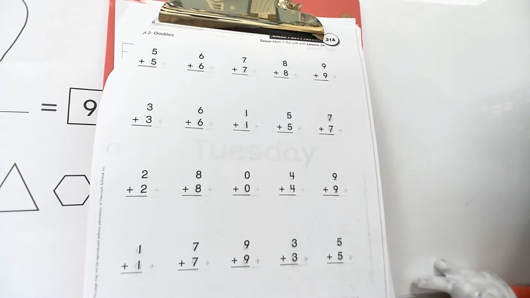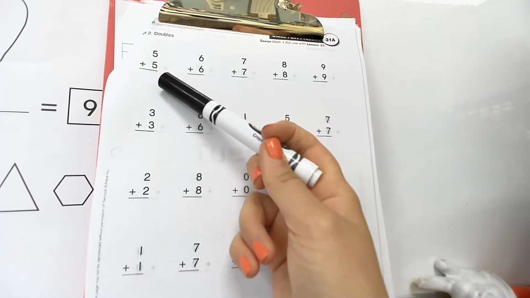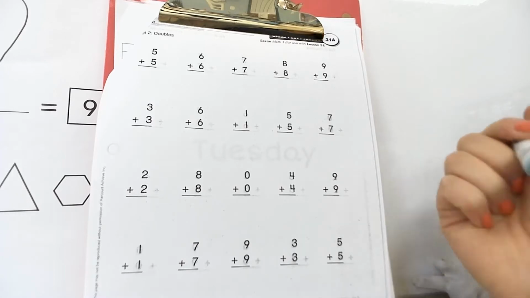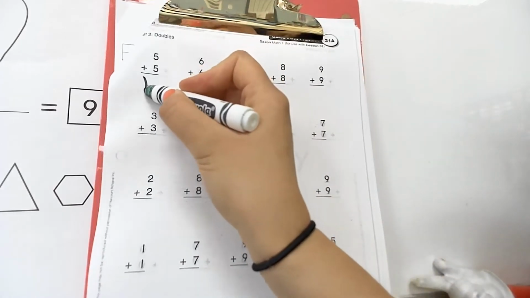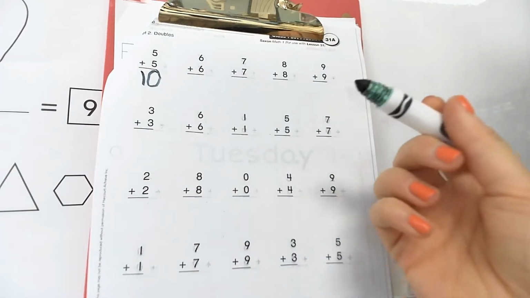So let's get started. What is 5 plus 5? Do you remember 5 plus 5? It's one that we did last week. 5 plus 5 is 10. Yeah. So go ahead and write a 10 beneath 5 plus 5 equals 10. Very good.